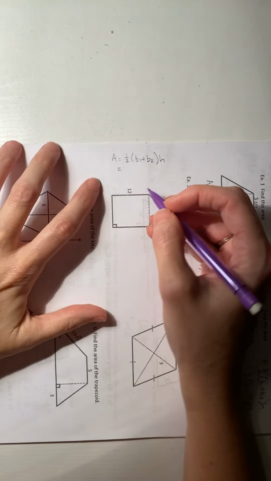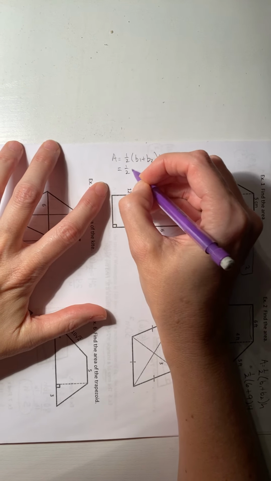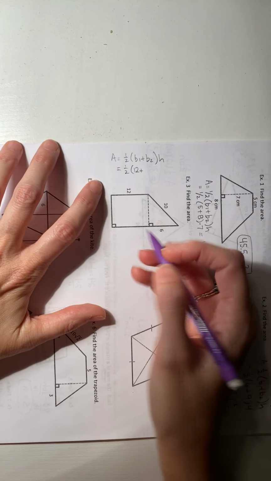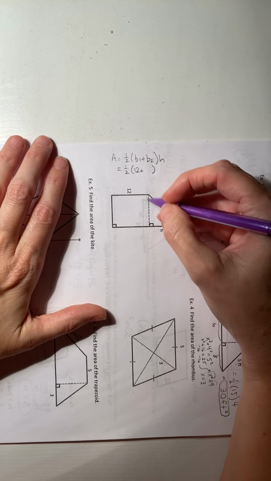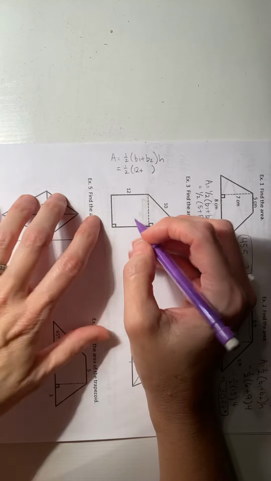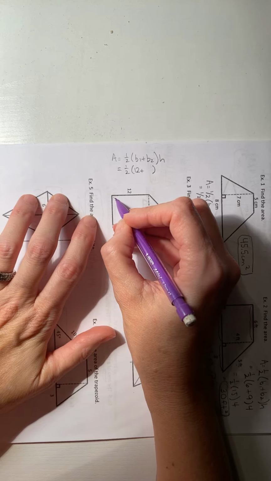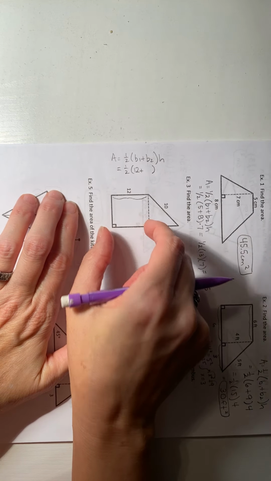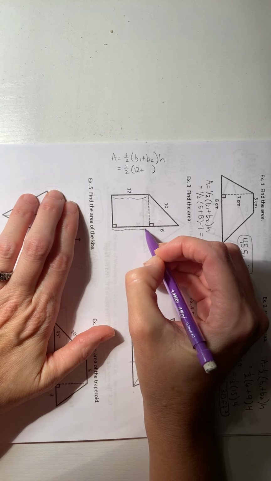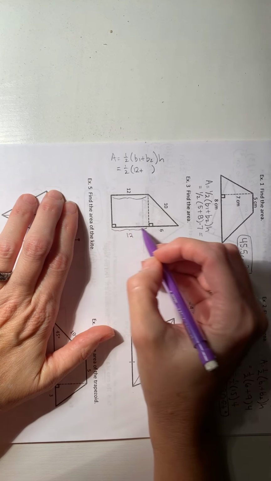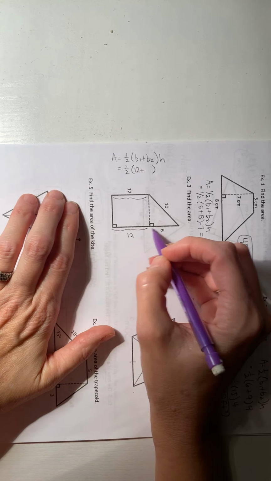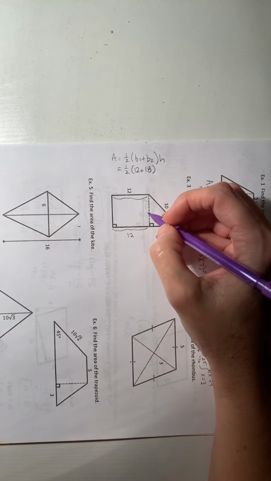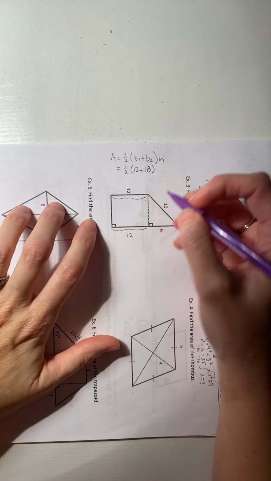Okay, let's see what we've got. We've got base 1 is 12. We don't have the entire base 2, so I'm going to hold off on that one for just a minute. And we don't have the height, so I'm going to hold off on that. All right, so now I have some things I need to find. If this is 12, I can do like I did on the last one and just drag that down. And this distance here is 12. And then I've got the entire base. A 12 and a 6 makes the base 18. And then this height, it's missing.